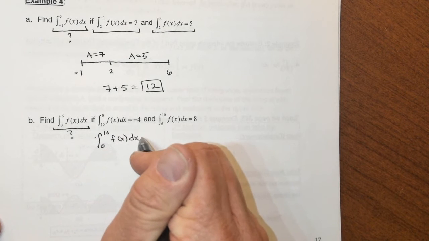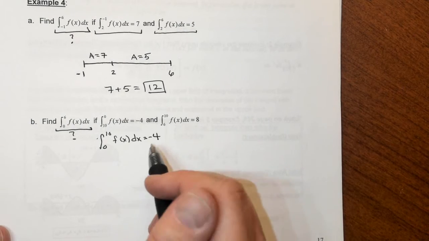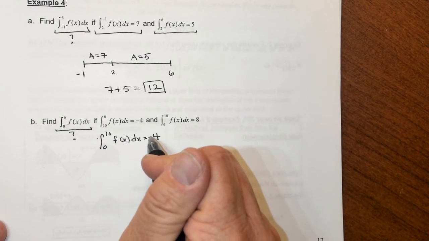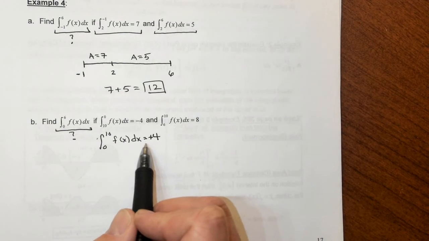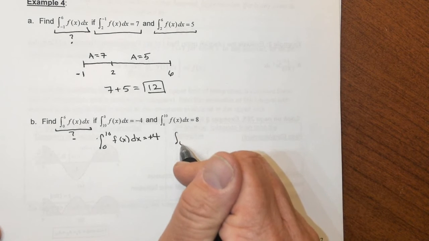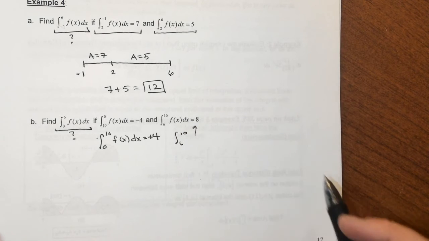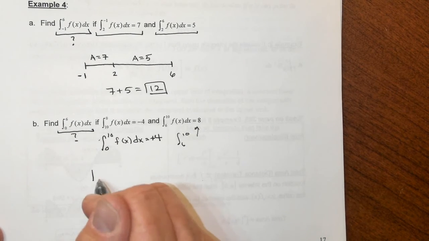I flipped my bounds, and one of the things that we talked about was if I flip my bounds, then I also have to change the sign of my area. So the area from 0 to 10 is +4, and the area from 6 to 10 is 8. So I just want to find the area from 0 to 6.